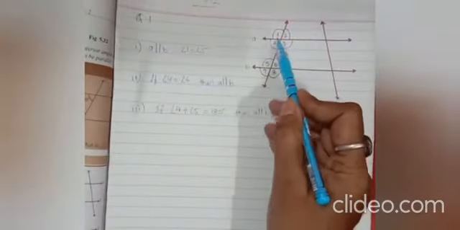Exercise 5.2, question number 1. State the property that is used in each of the following statements. Here the diagram is given and the condition is there. So if A parallel B, here two lines are given, line A and line B, both are parallel, then angle 1 is equal to angle 5.